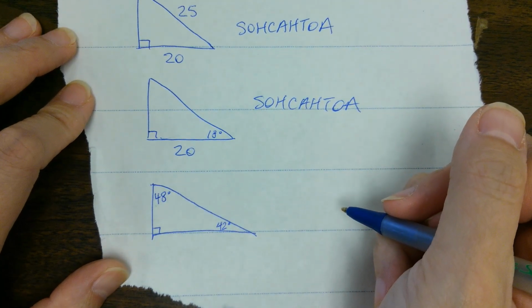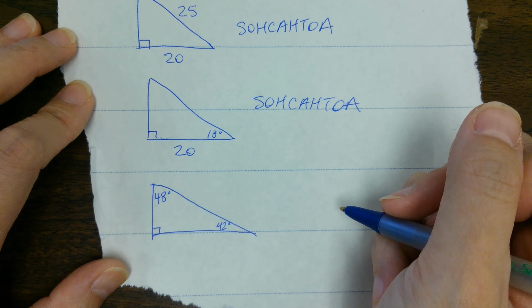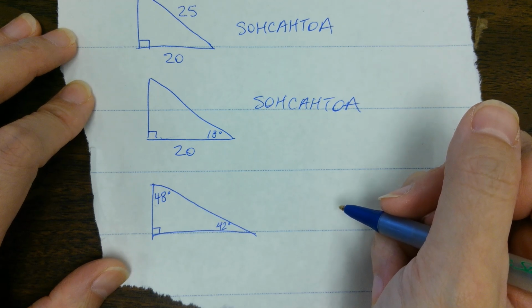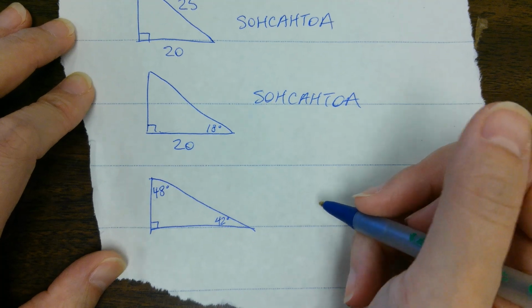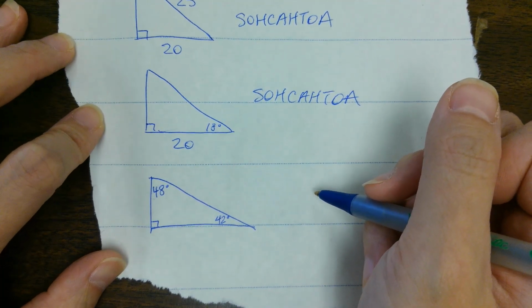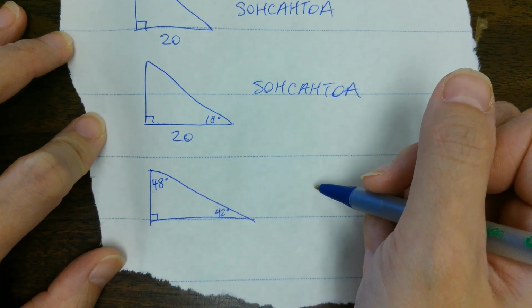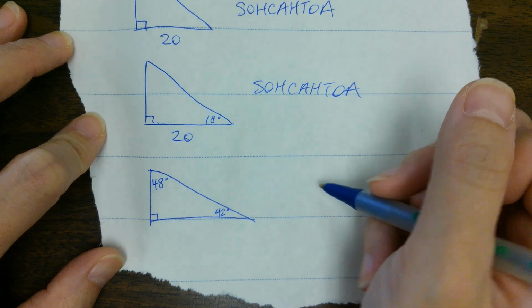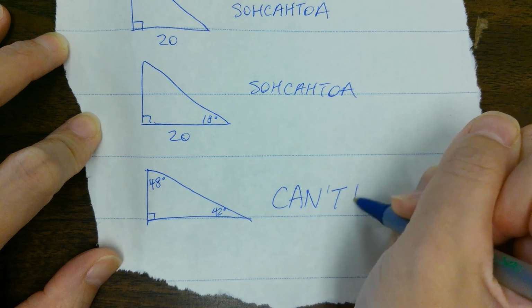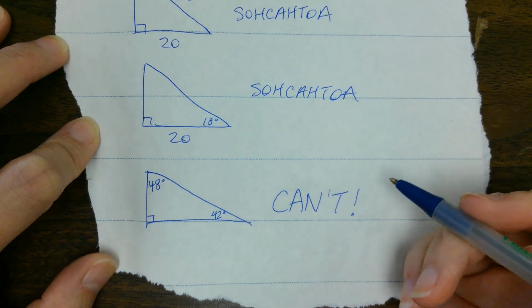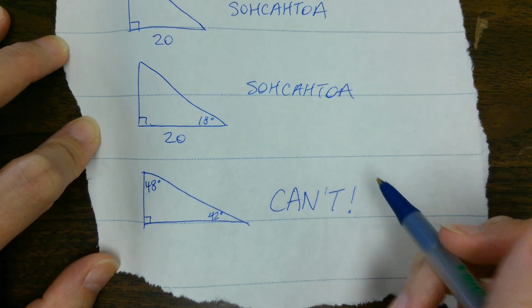Right, SOHCAHTOA or similar triangle? All right, well, similar triangle, I need two triangles. Can't. All right, neither similar triangle or SOHCAHTOA.